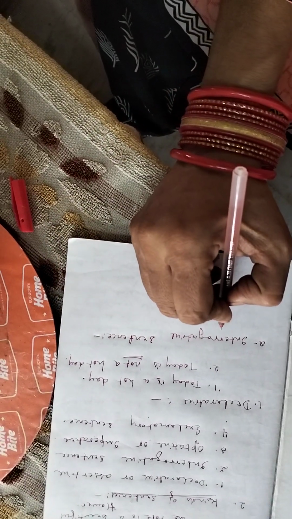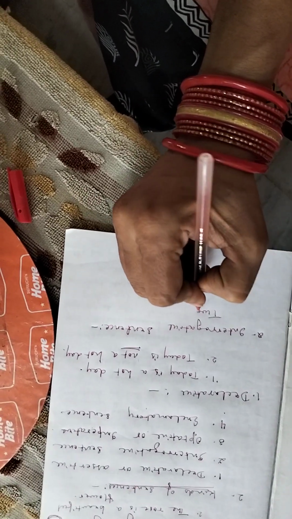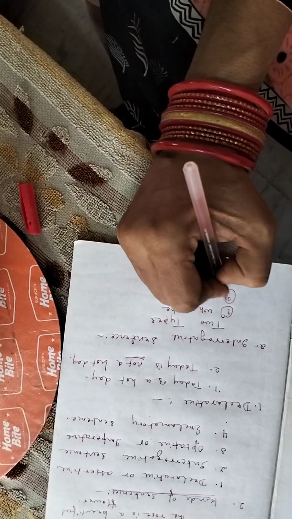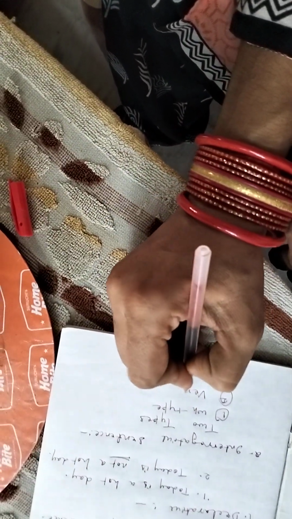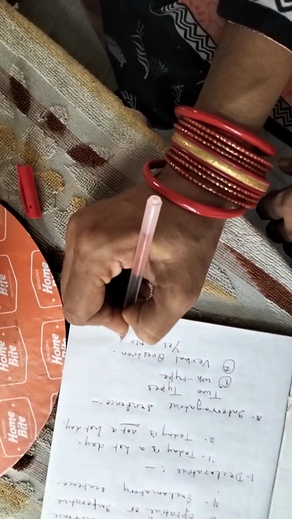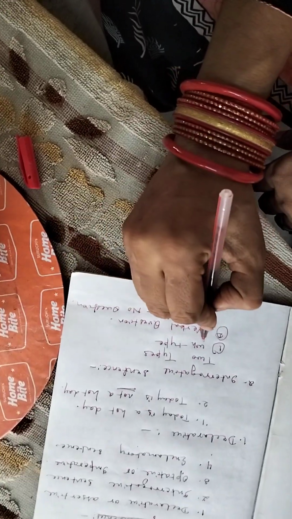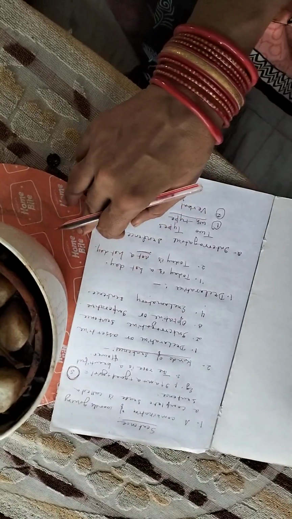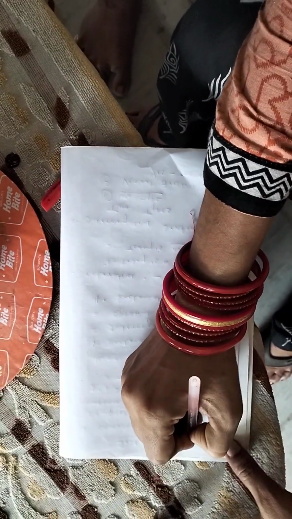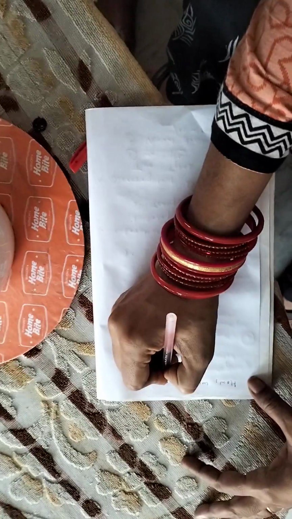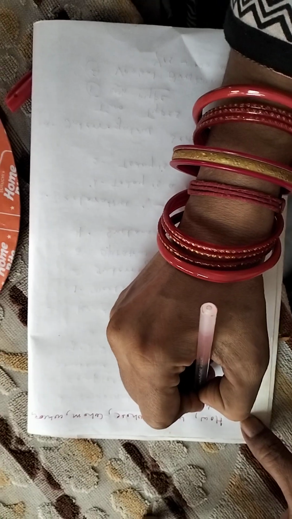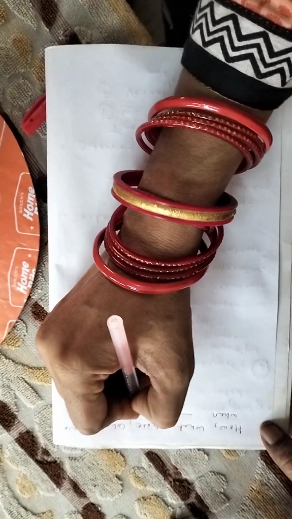You know, children, there are two types of questions we can frame. One is the WH type, and the second one is the verbal question, which is called the yes or no question. Understood? WH type means you can take WH words like how, what, which, whom, where, when. These are the words we can use to frame WH questions.